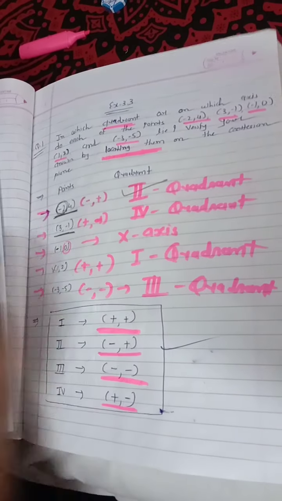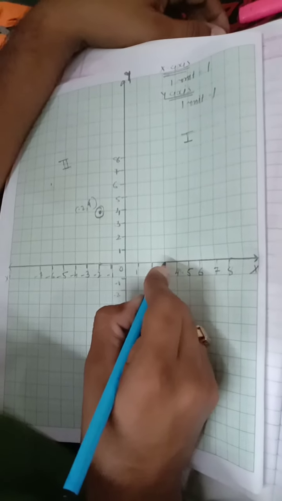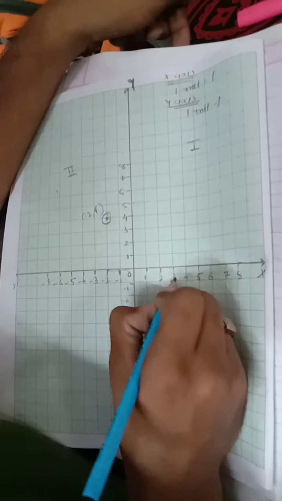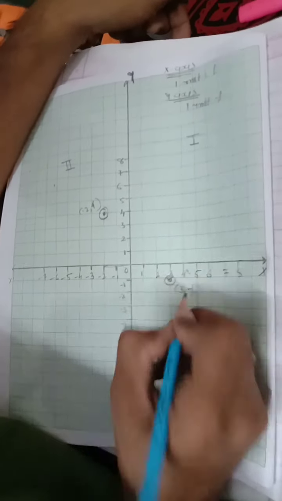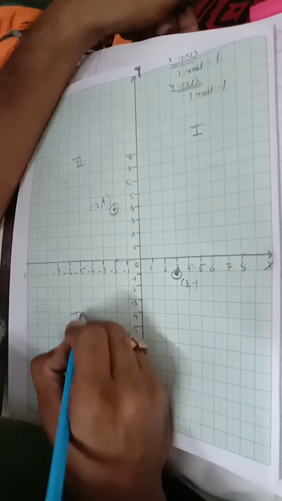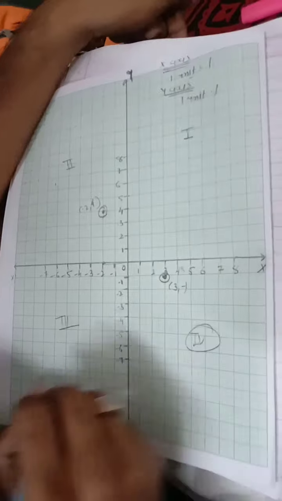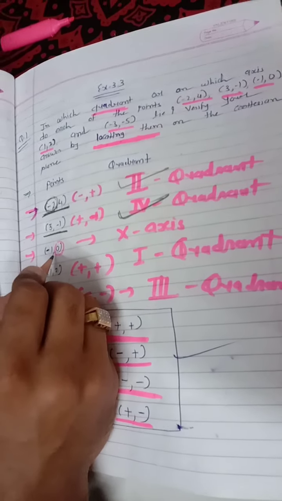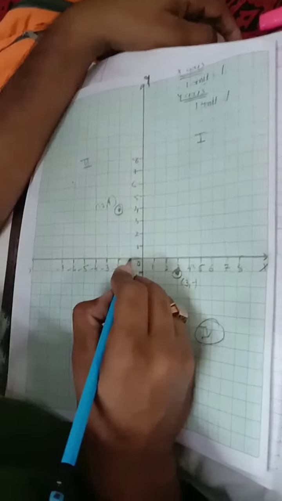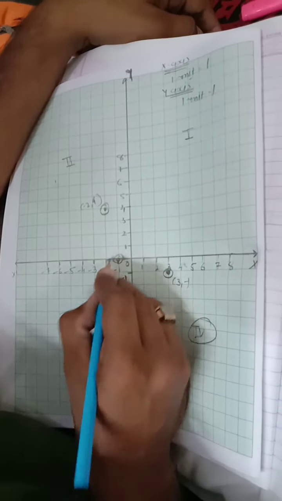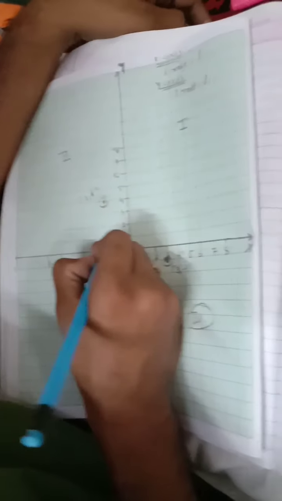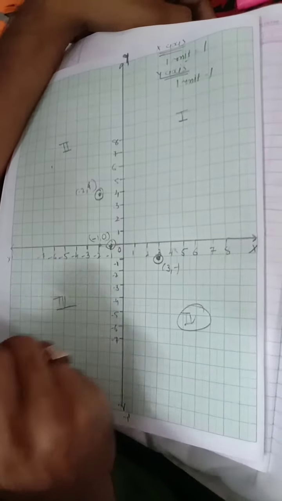Now second point, (3, -1). First I move horizontally 3 points, and then -1 means downward 1. So this one is your second point (3, -1). You can see that it lies in the fourth quadrant. Now third one is (-1, 0), means x is -1, y is 0. It lies on the x-axis.